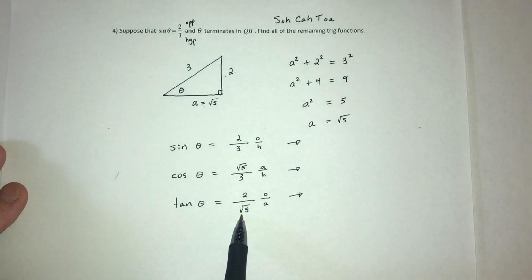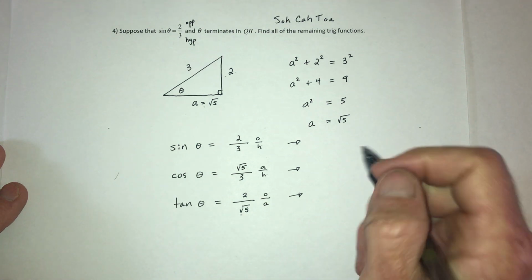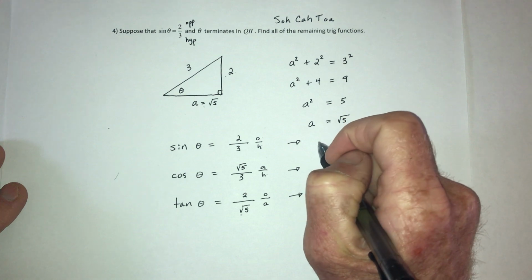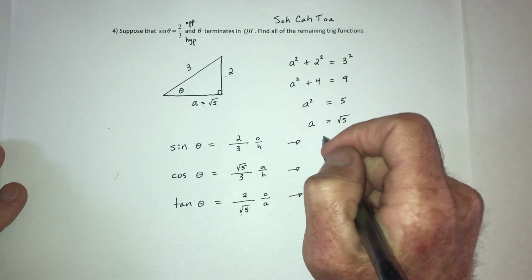And this radical 5, you can leave it in the denominator. You do not have to rationalize the denominator. If somebody told you you always have to, don't believe them. You can leave it like that.